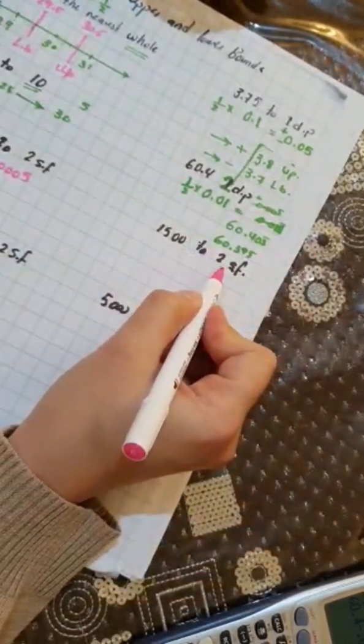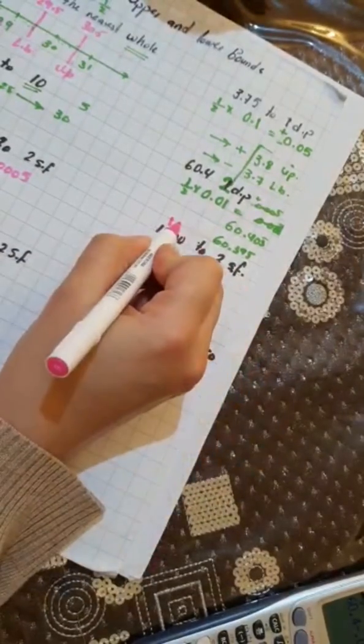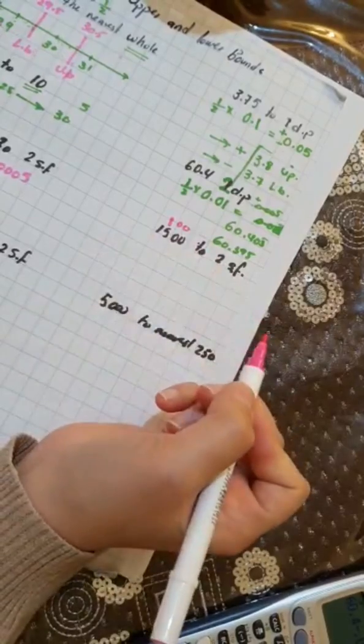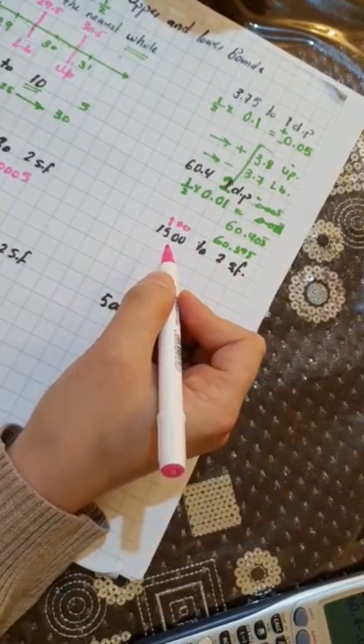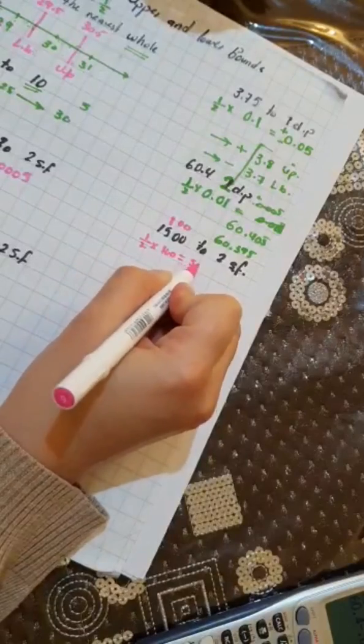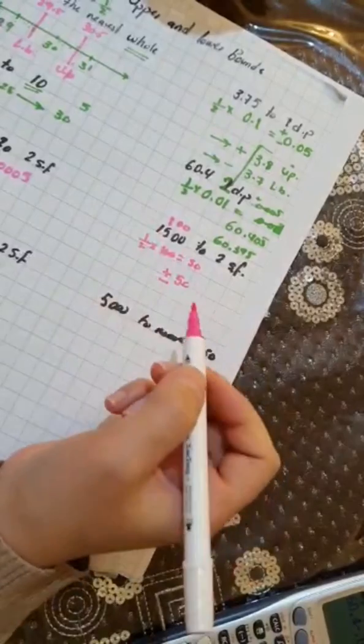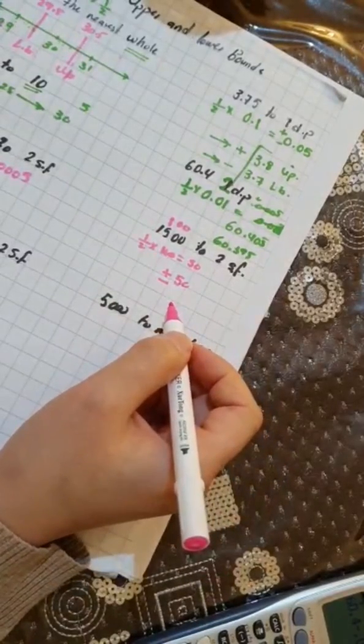And if I want to find it to the second significant figure for this question, I'm going to put 1 here. I'm going to get the value of the 1 is 100. It's in the hundreds place. So if I want to get the half of 100, I'm going to get 50. So by adding and subtracting 50 for my number, I'm going to get the upper and lower bound.